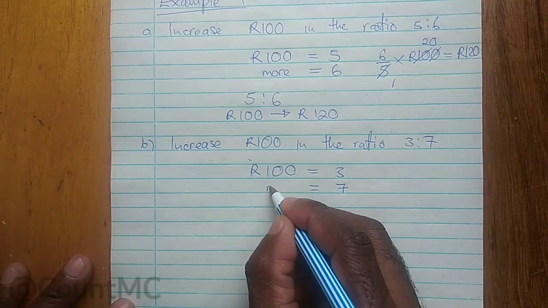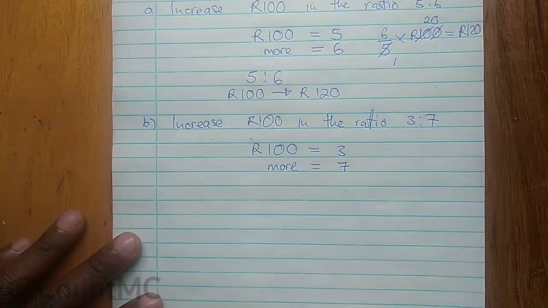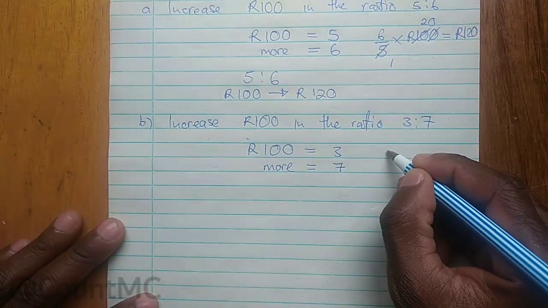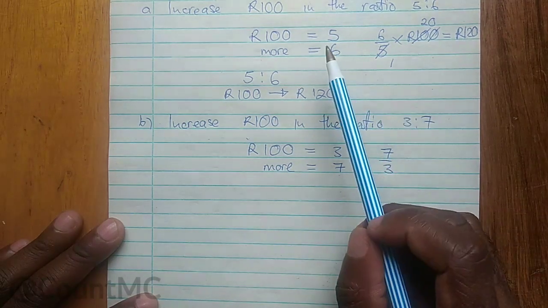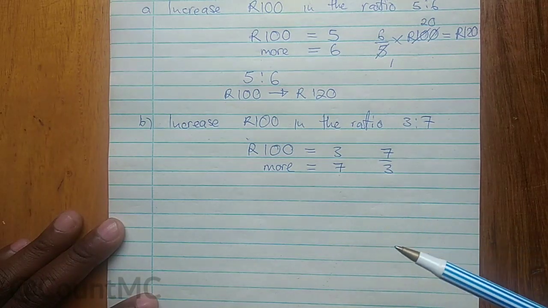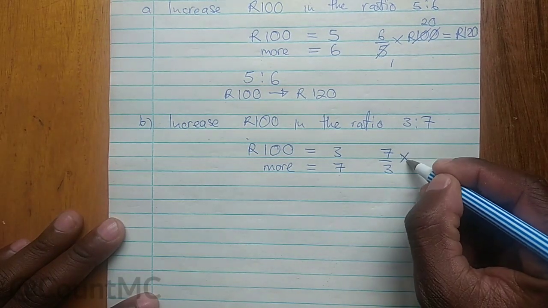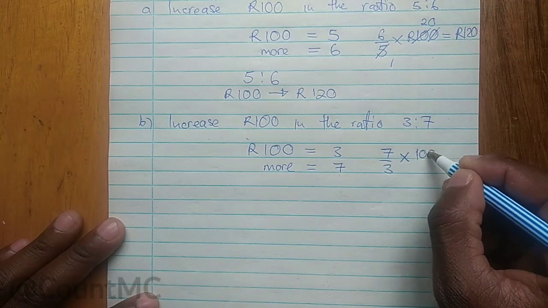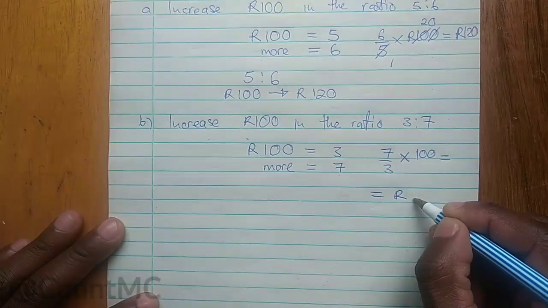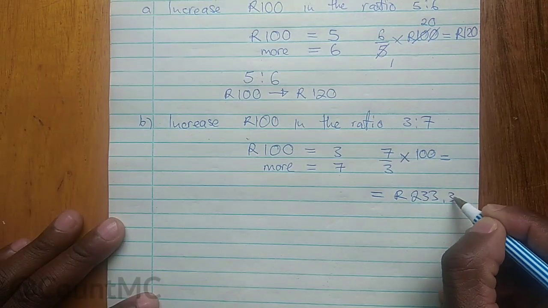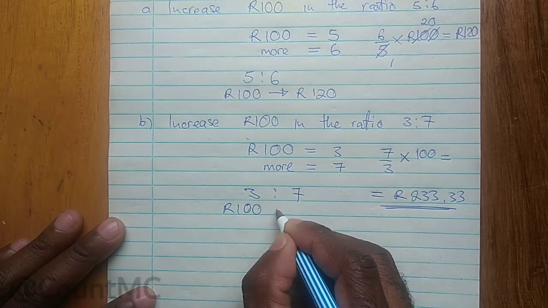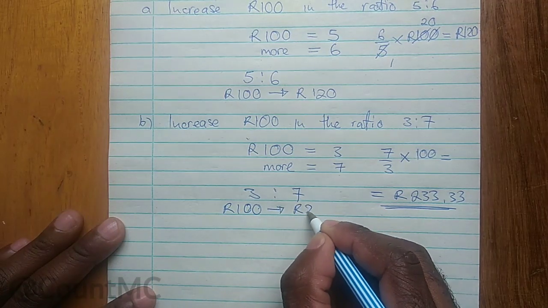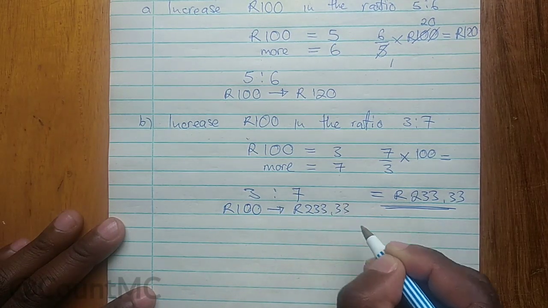So 7 is going to be more. So when it's more, you write your fraction 7/3. When you say more, more goes on top. When you say less, less will go on top. So let's multiply this by 100. 233.33 Rand. So when you're increasing 3:7, you have increased the 100 Rand to 233.33 Rand.